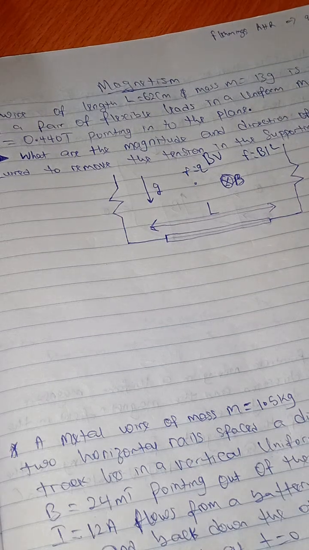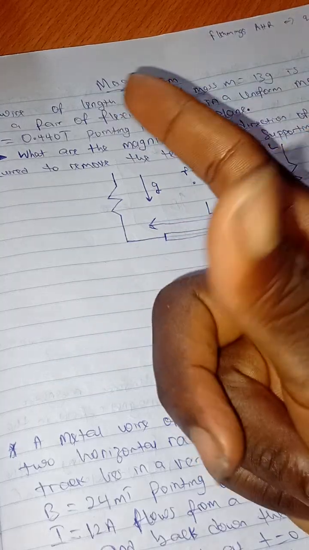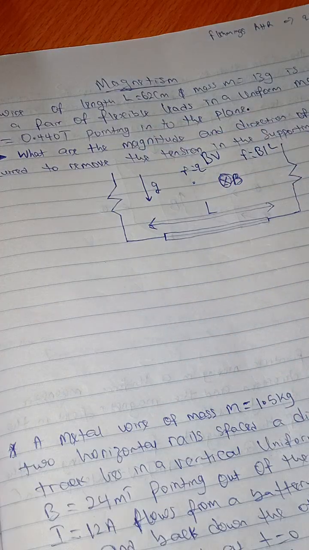Now a wire of length. Same thing, if you have BIL, this is force, this is field, and this is current. The one for velocity in the first one is also for current here. So the other two remain the same.